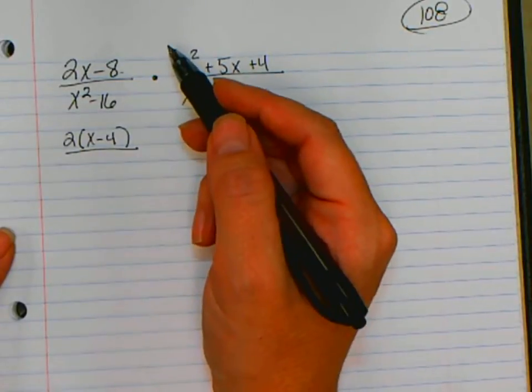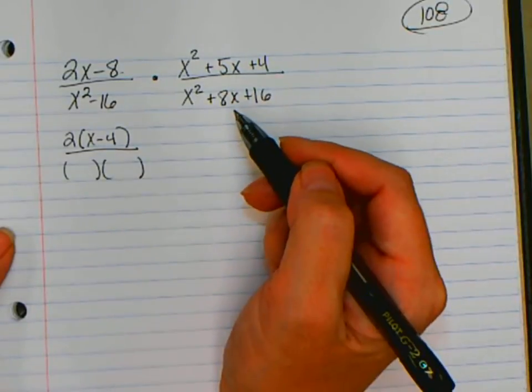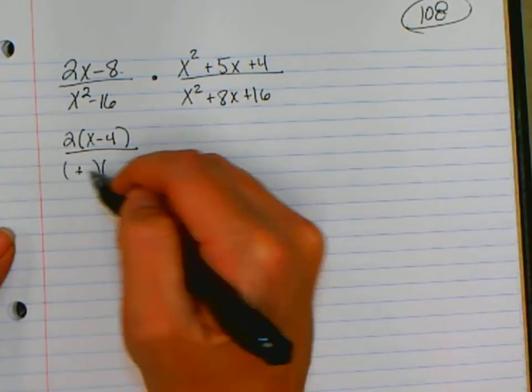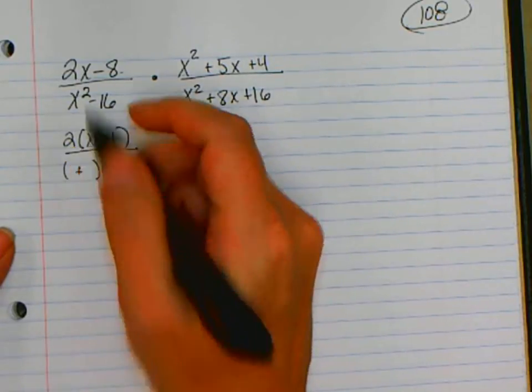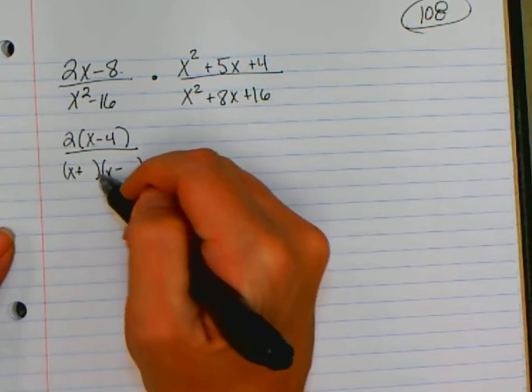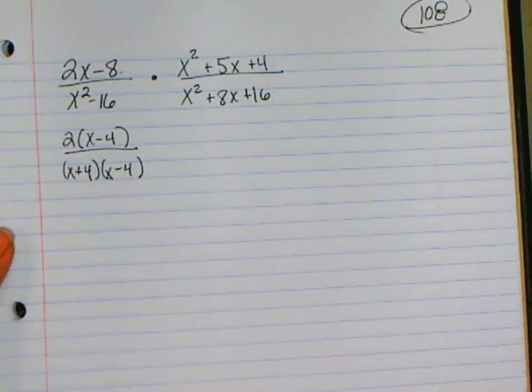X squared minus 16, what's that? Difference of two squares. So we know one set of parentheses will have a plus, one will have a minus. The first term is the square root of the first term, so that would be x. The second term is the square root of the second term, so that would be 4.